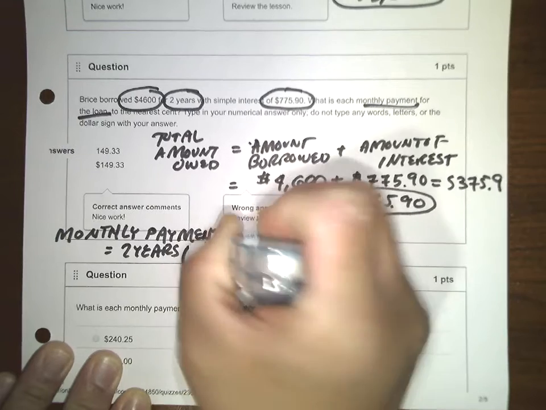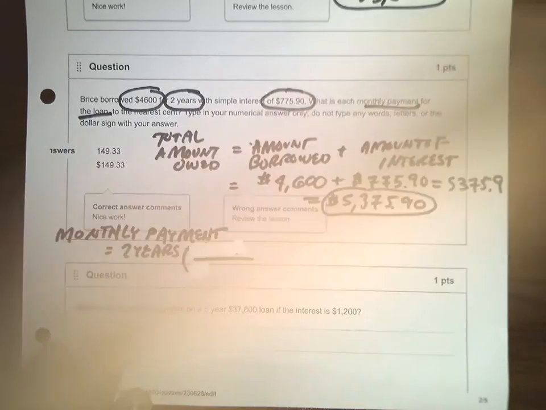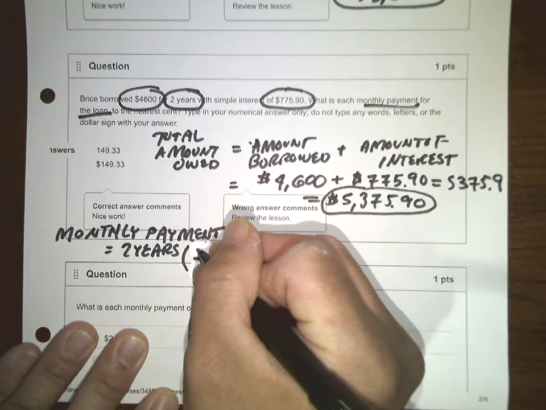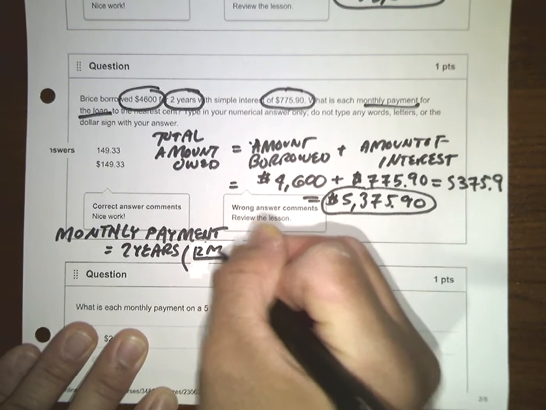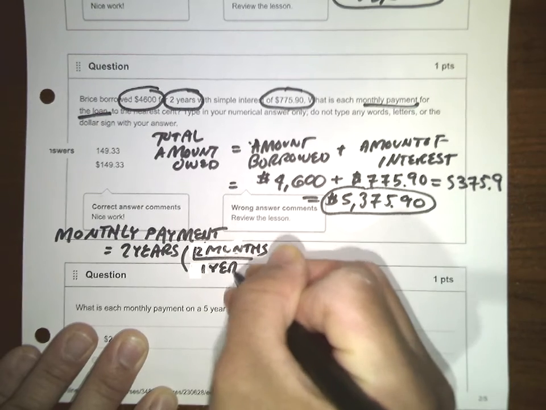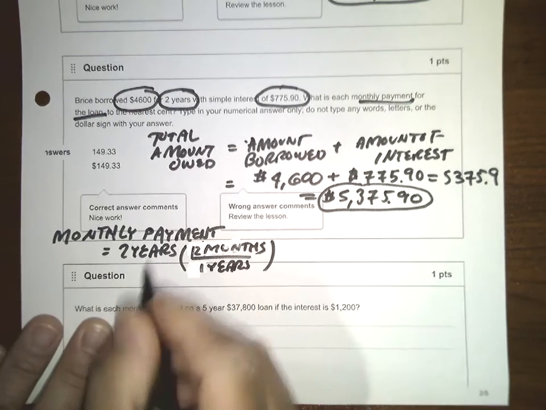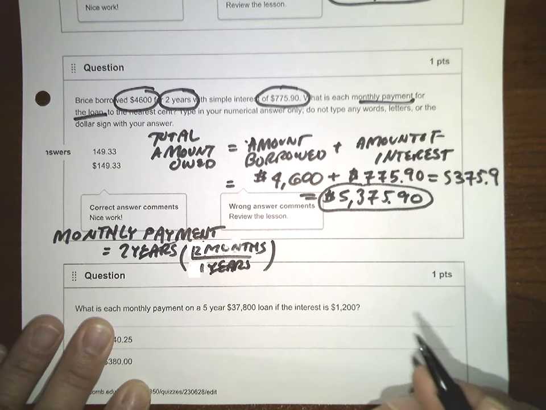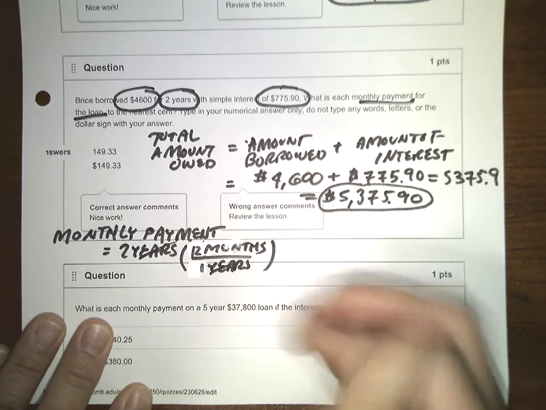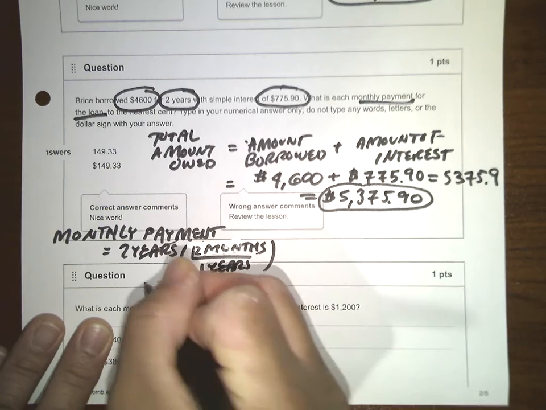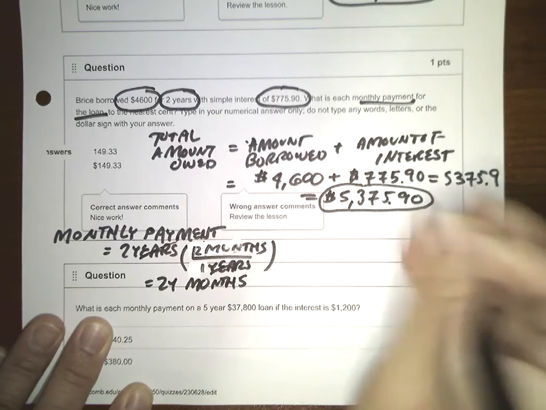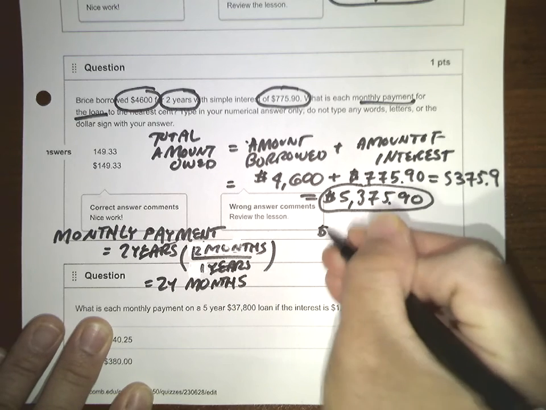But if you want to write it as a proportion or a ratio or something like that, you could. But let's just assume that you know that 12 months is equal to 1 year, and you can see that the units of the years actually divide out like this, and 2 times 12 is 24, so 24 months.